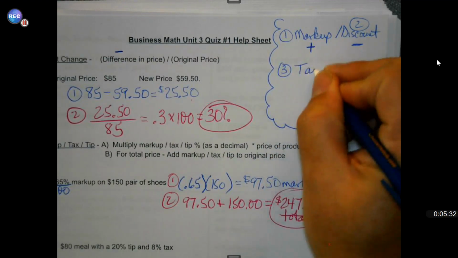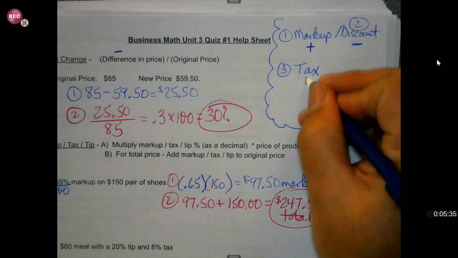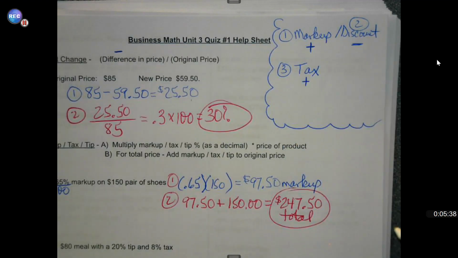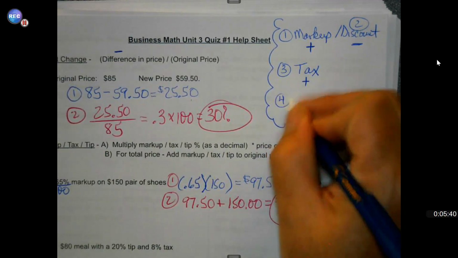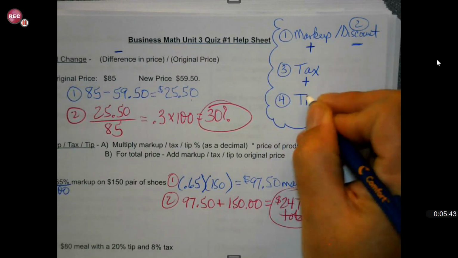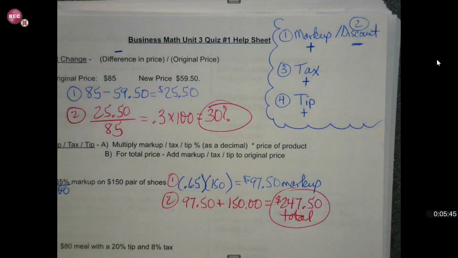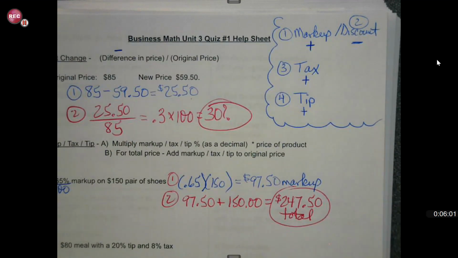If there's any taxes, which will also add to your cost, that would be next. And finally, if there was a tip offered at the end, that's the last thing you would calculate. Even though some people would argue with me on number 3 and number 4. And you can. So, markup or discount first. If there's neither of those, then we go to tax. Then we go to tip. But the only thing that's going to take money off is a discount.